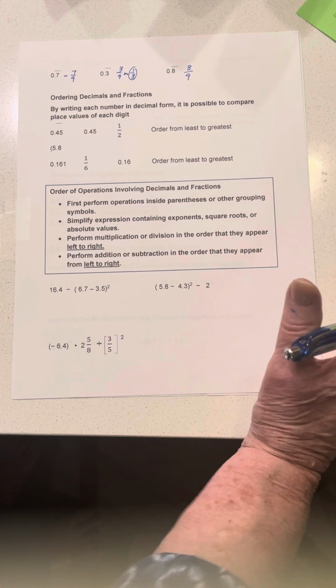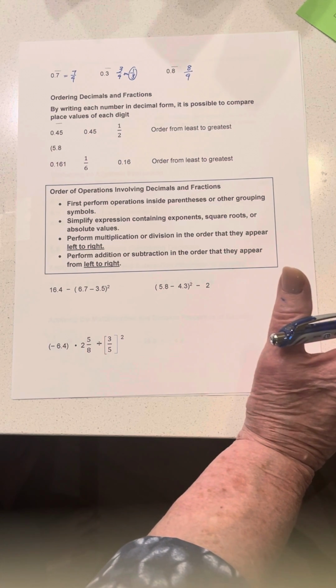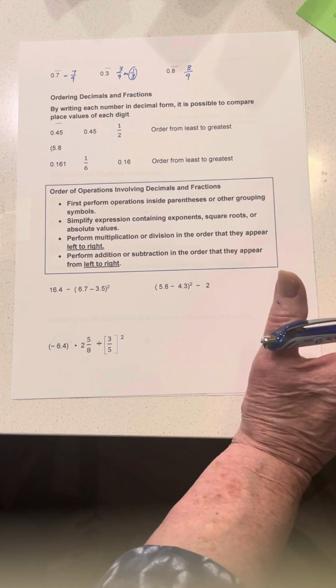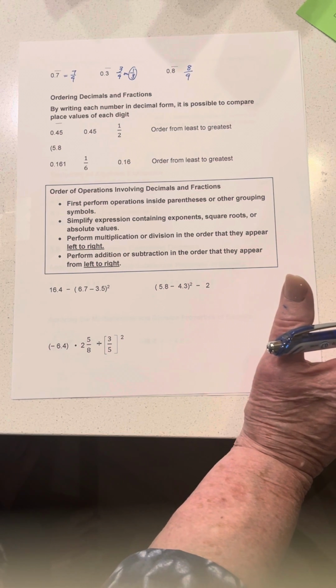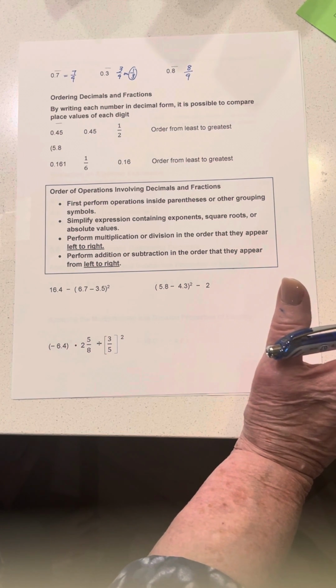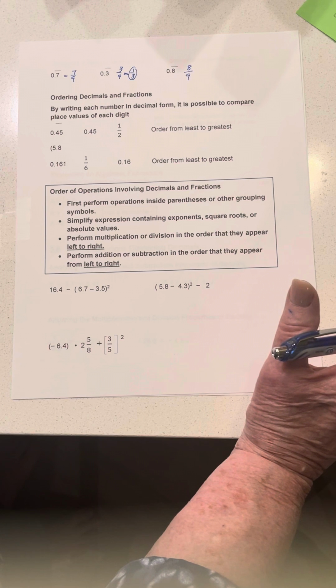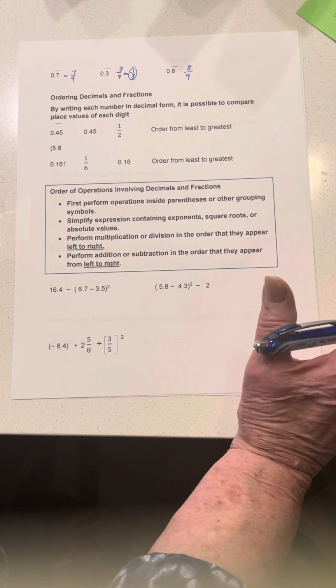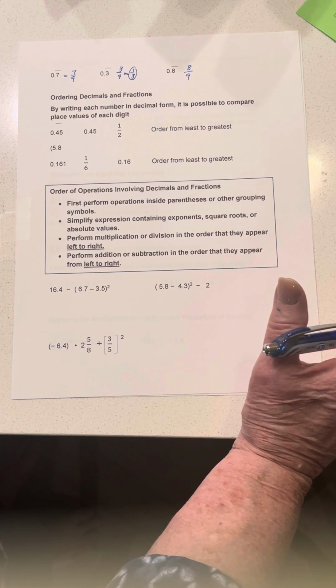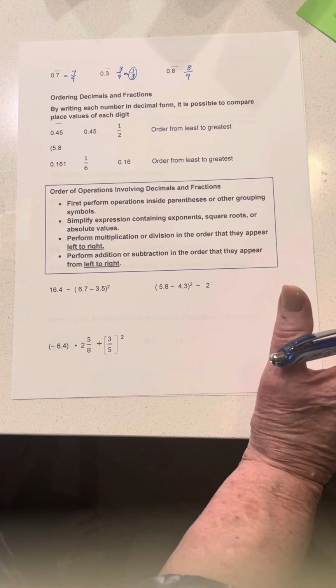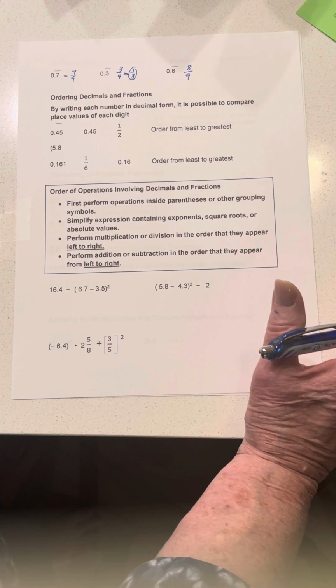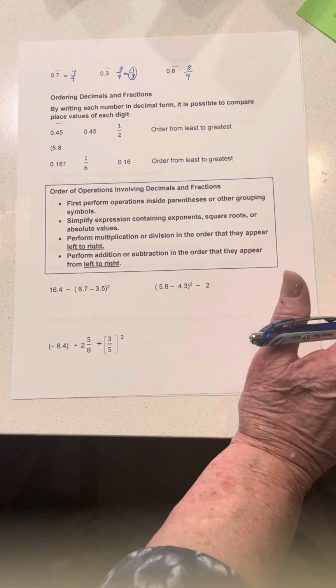Now we're going to put some decimals and fractions in order. If you have fractions, you can find a common denominator and change the fractions so they have the same denominator. They're easy to do. Decimals are really easier to compare because you can just line them up and see which one is greater or less than the others.